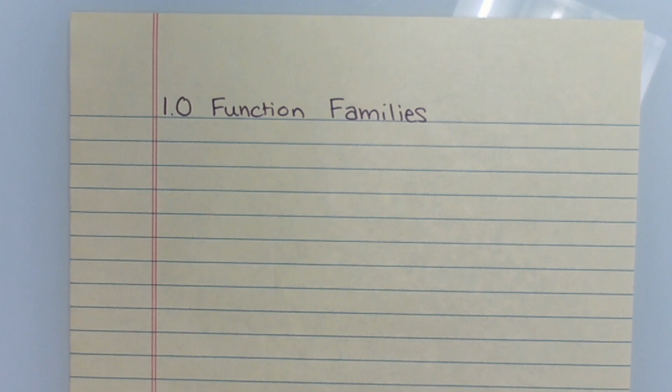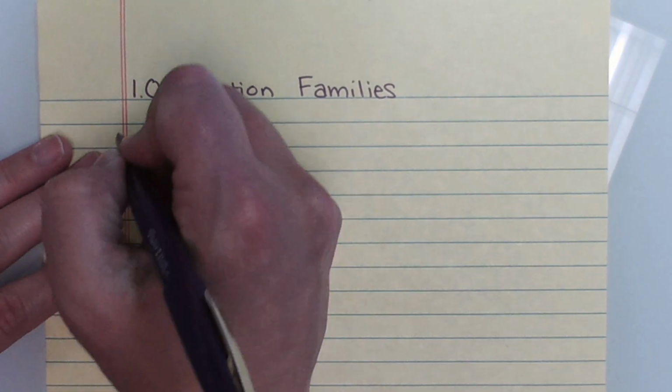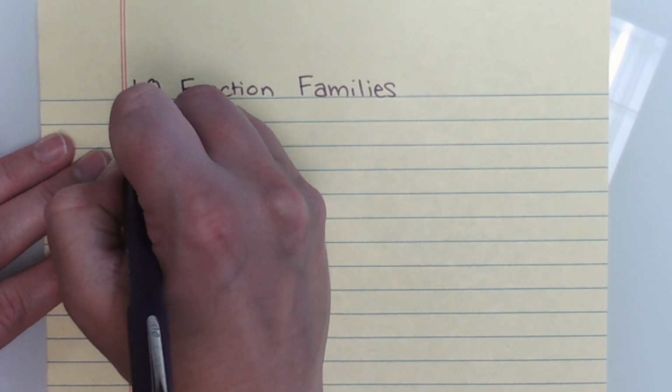number in. Now, function families essentially is talking about the different types of functions that exist. And you have talked about a lot of different functions through your math so far. The most common one that we come across is linear functions.